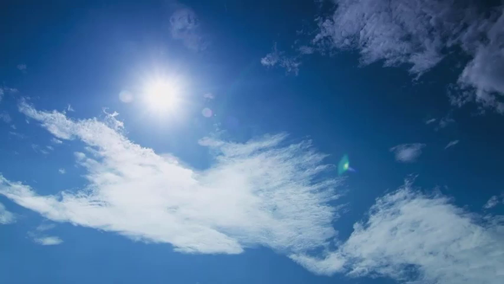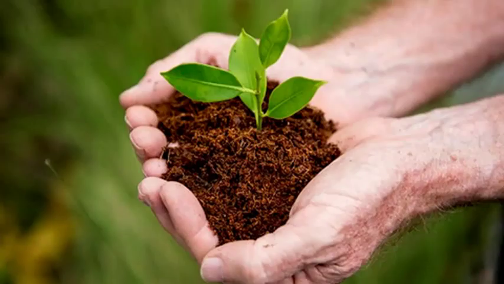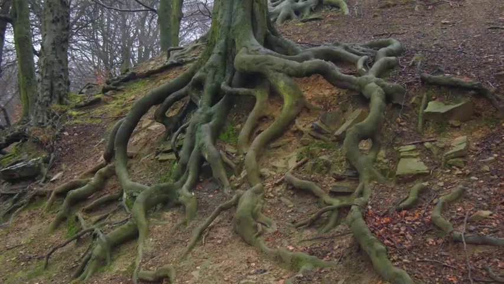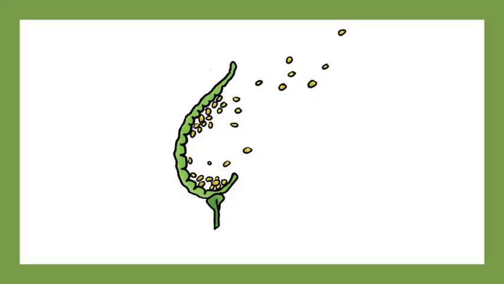Plants need sunlight to grow. Plants need soil to grow. They need the nutrients and space to grow their roots. Ultimately, plants catapult their seeds so that the seeds can get far from the parent plant, so the plant can have enough resources of sunlight and soil to grow.